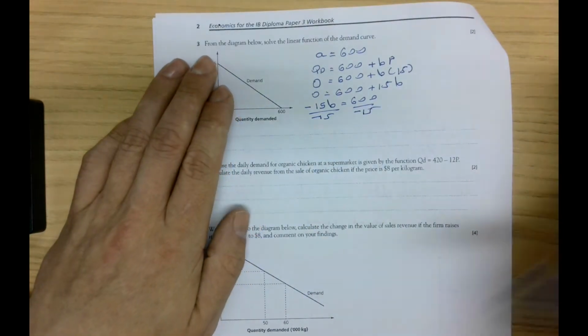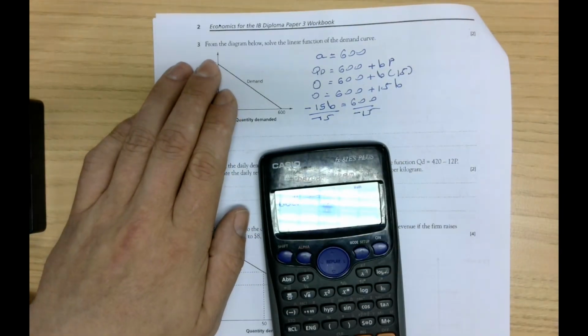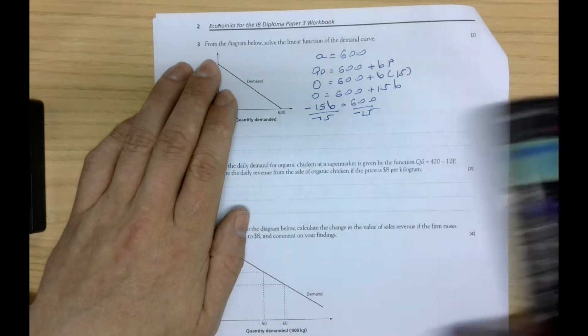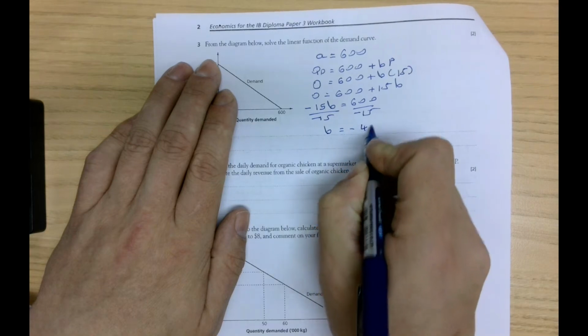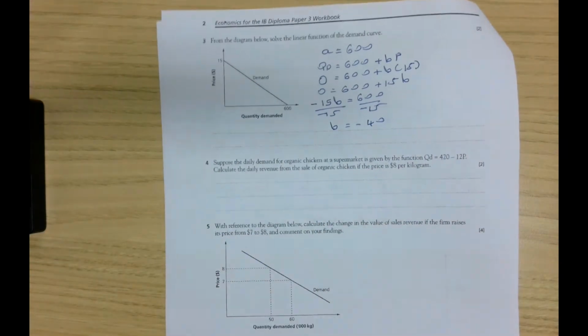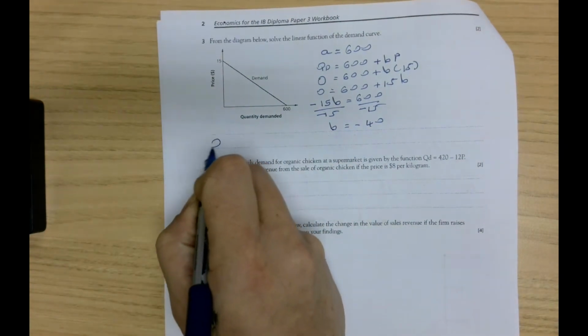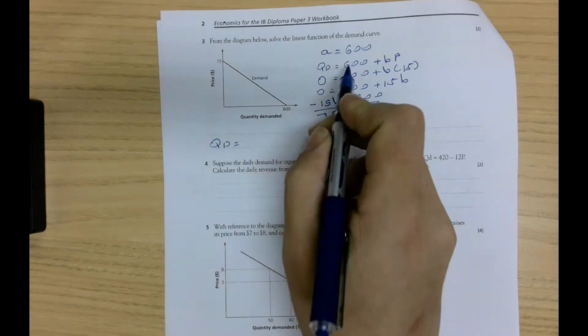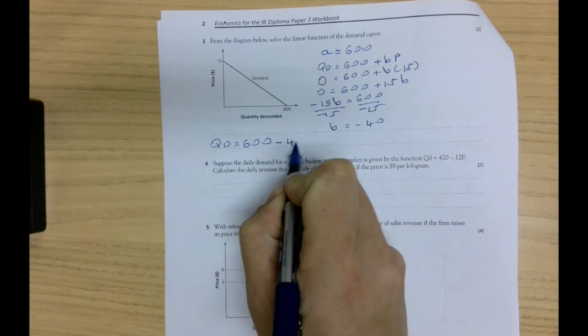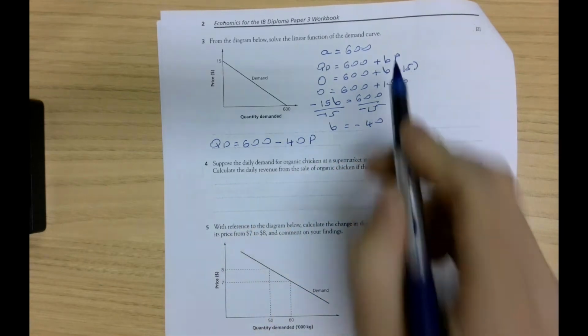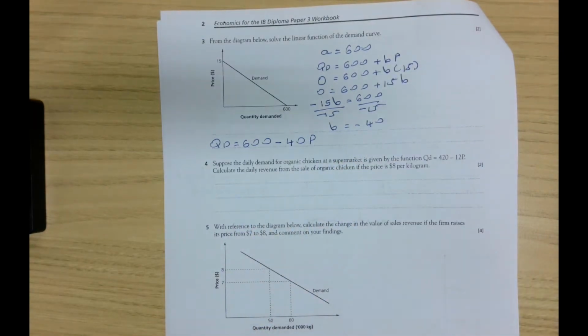And again, I don't even want to guess, 15. And I was right, it's 40. But don't forget, it's minus 40. So the demand function here is QD equals the number on its own, which is 600 minus 40p. Okay, that's what that equals there. I hope that makes sense.